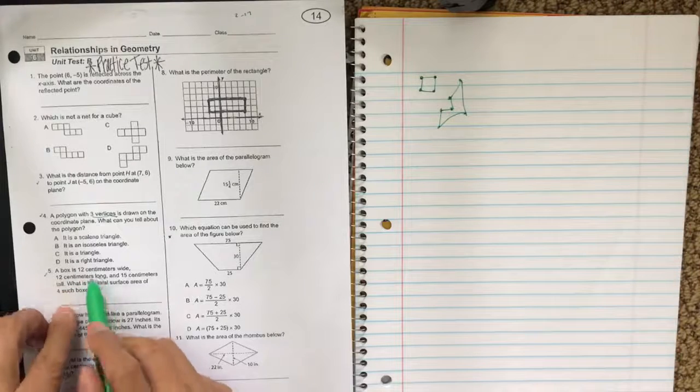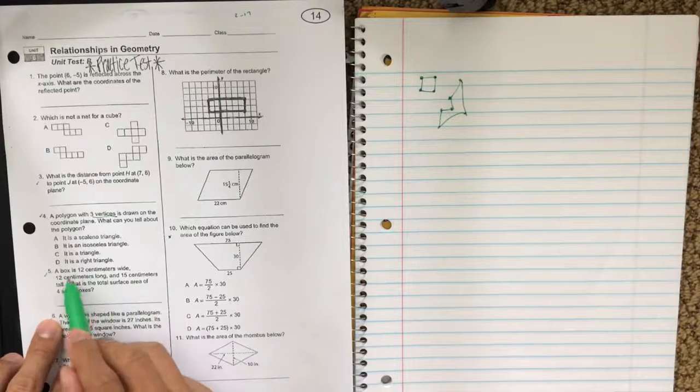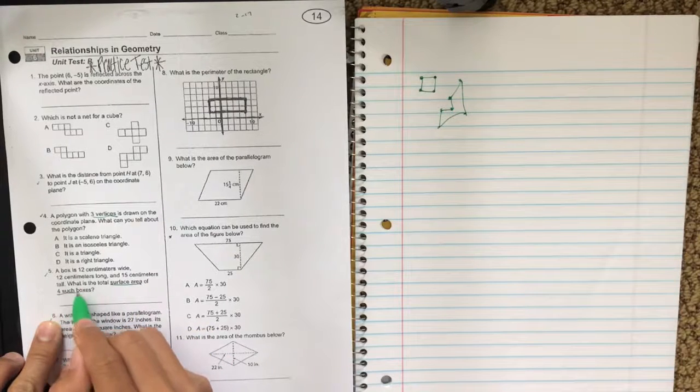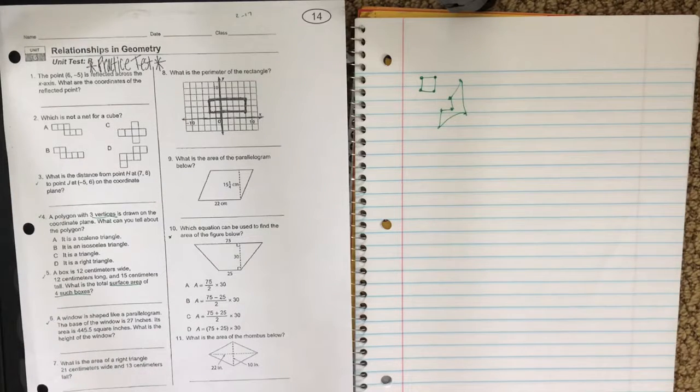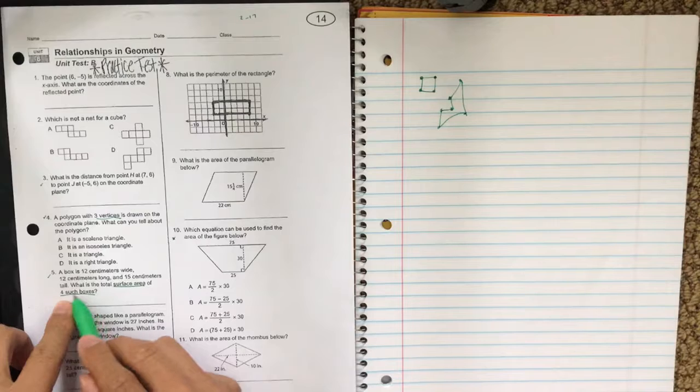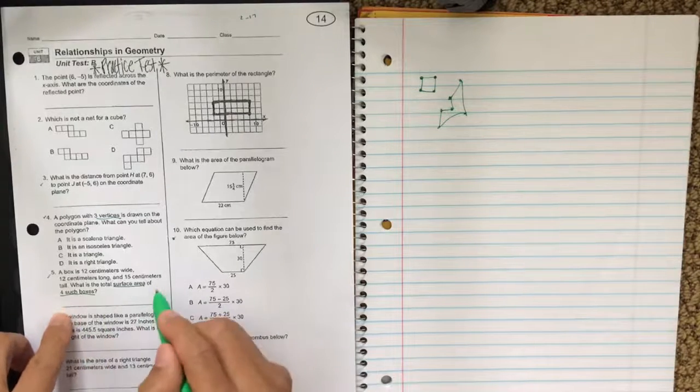You've got a box. They want you to find the surface area of the box, but it's a little tricky because you've got 4 boxes. So what are you going to do when you find the surface area of one box? Well, if you got 4 of them, you just multiply by 4 afterward.